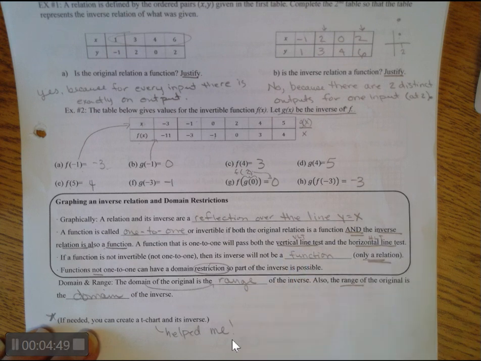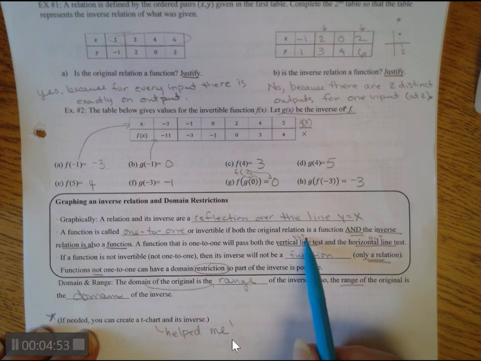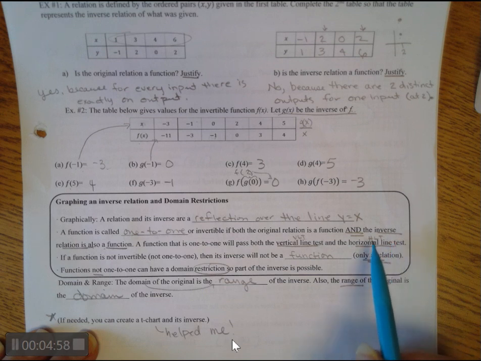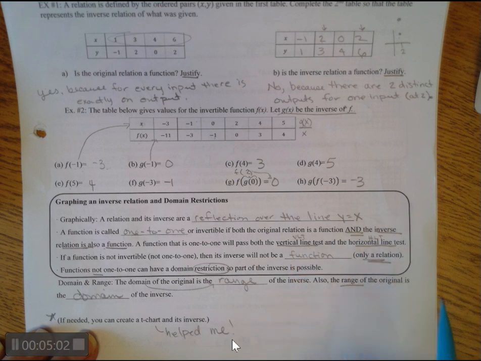Just so you know, if I'm taking notes and I'm trying to write fast, I will write VLT for vertical line test and HLT for horizontal line test. I will not use those when I'm making out a key for a test. I will always write it out. But just as a shortcut in my notes, you may see that.